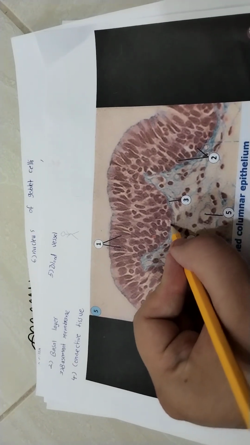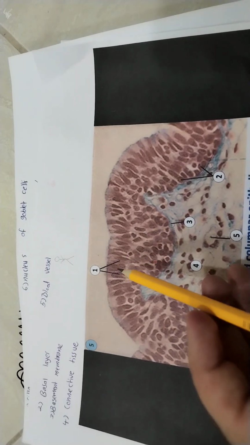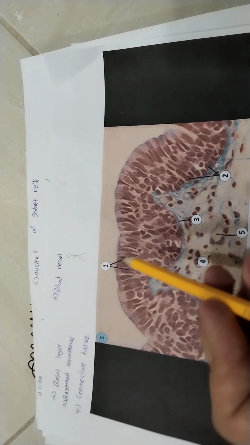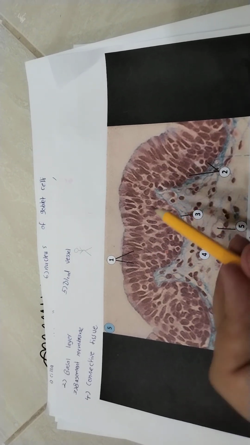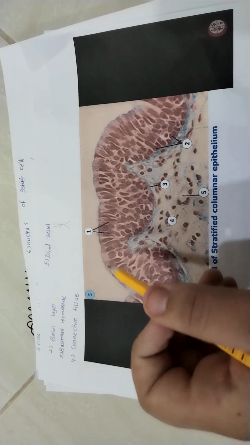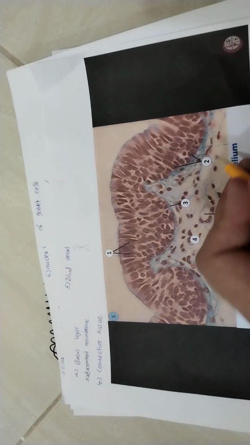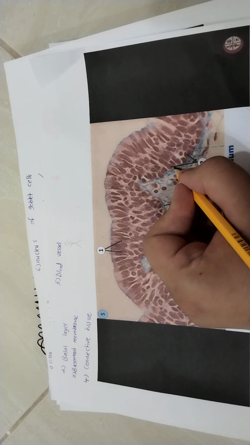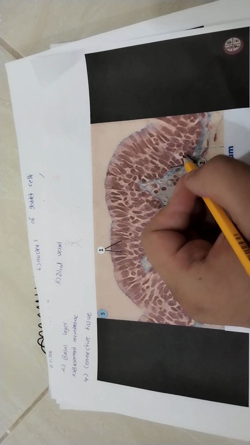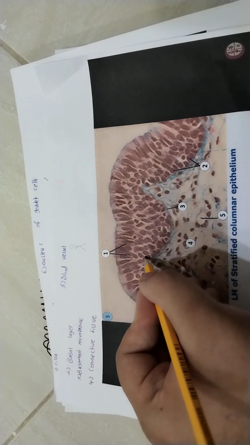So this is different. I will explain about this, the down part of the epithelium. Number 1 is the nucleus of the simple. What will you do? You will write nucleus between brackets, nucleus of simple columnar epithelium, stratified columnar epithelium or columnar epithelium, okay? So number 2, what's this? This is called basal layer, or we can call it basal cells. The basal cells are this, and this is the basal layer.